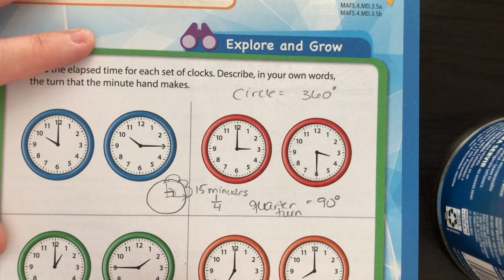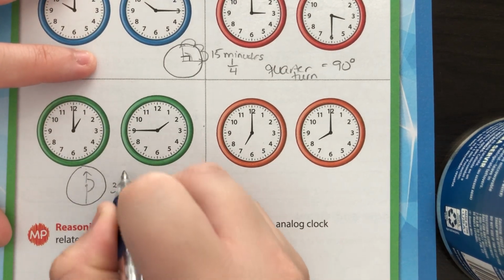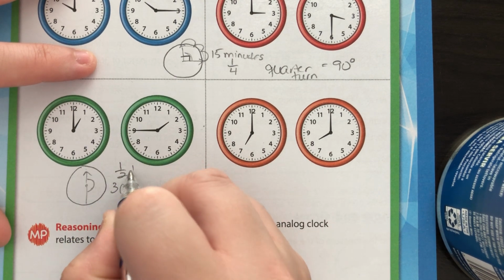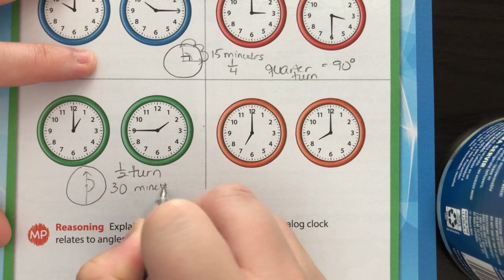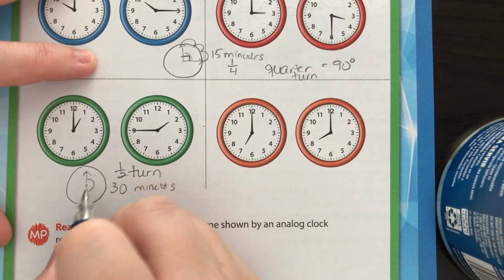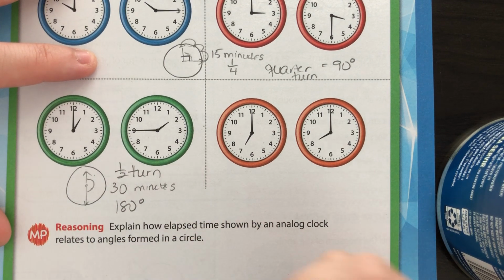We can also have right here, this is half an hour, which is a half turn, 30 minutes. And 90 plus 90, because it would be like a straight angle, that'd be 180 degrees, okay?